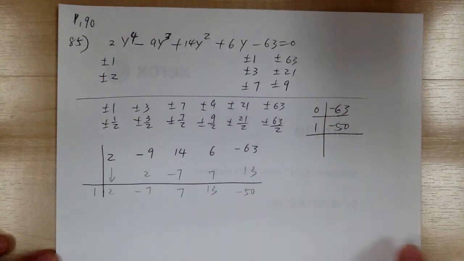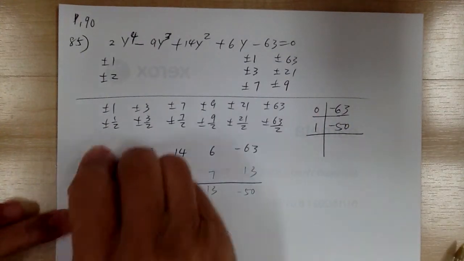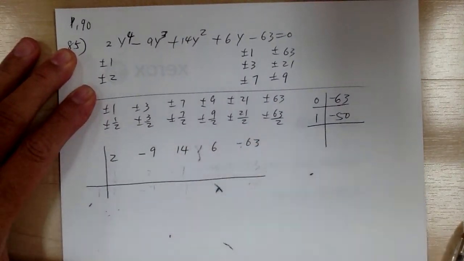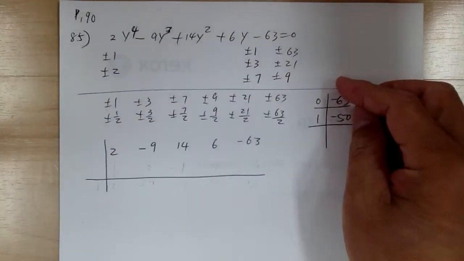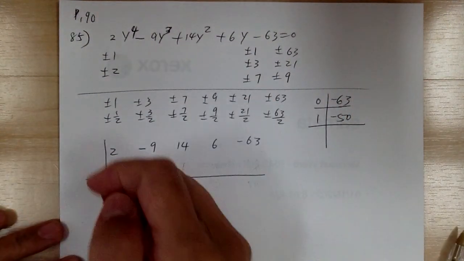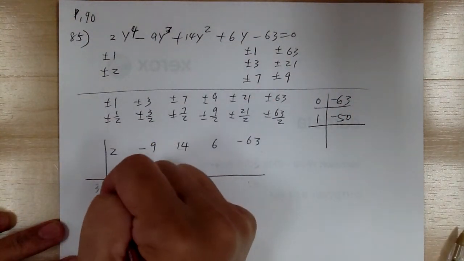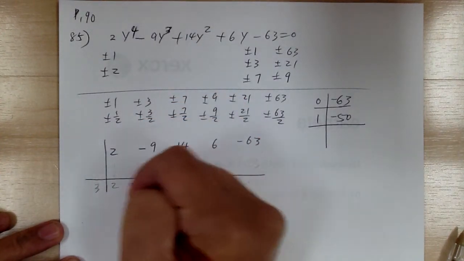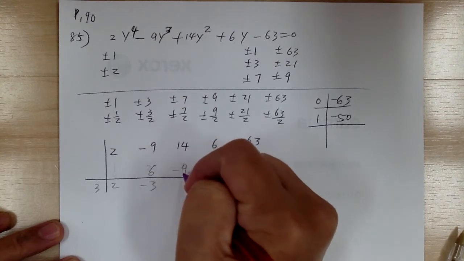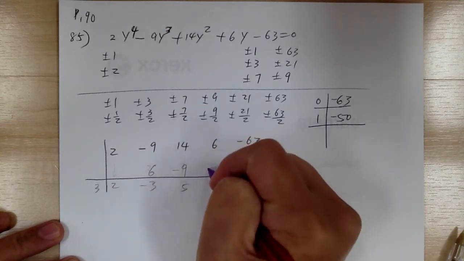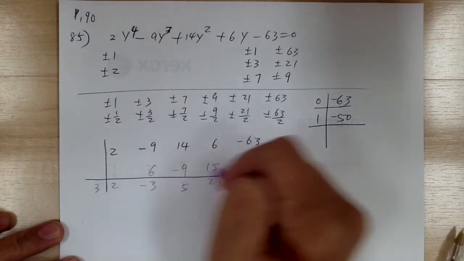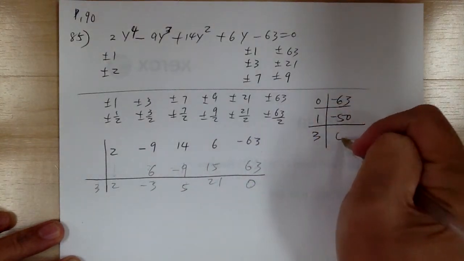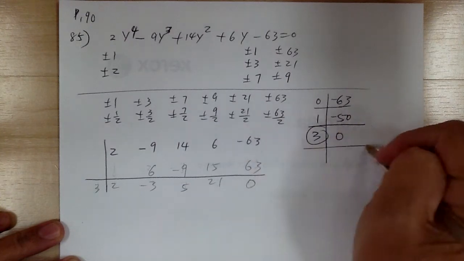So we're going to try the next number. Let's try 3. It's getting closer, so we're going in the right direction. So you drop, multiply, add, multiply, add, multiply, add, multiply. That's kind of nice. When you try 3, it gets 0. So you got one answer already.